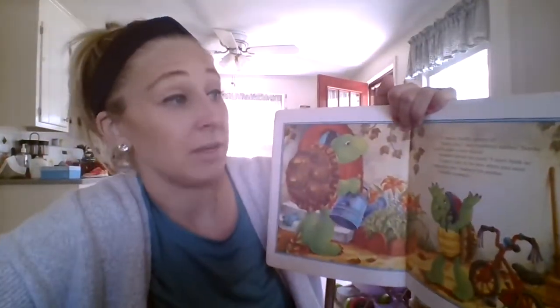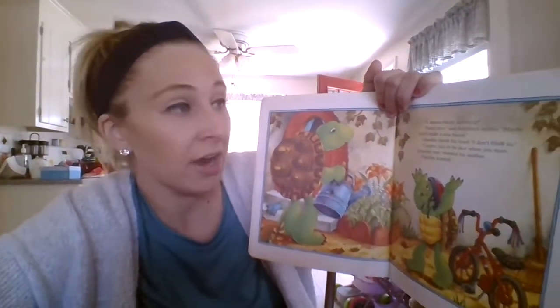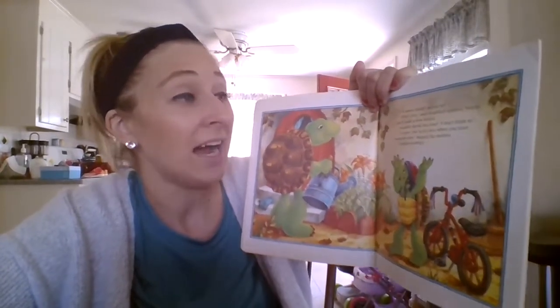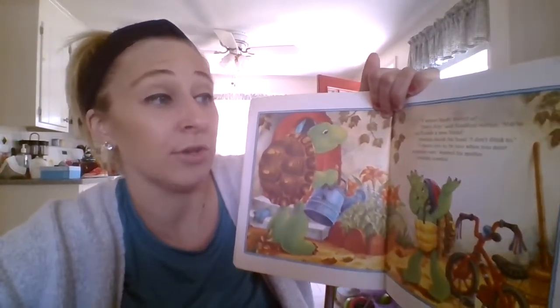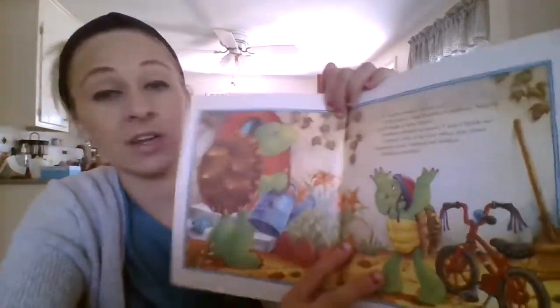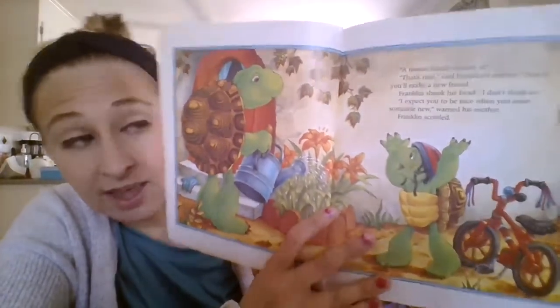A moose family moved in. That's nice, said Franklin's mother. Maybe you'll make a new friend. Franklin shook his head. I don't think so. I expect you to be nice when you meet someone new, warned his mother. Franklin scowled.